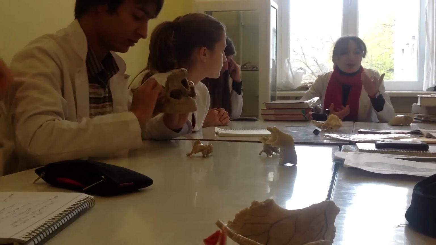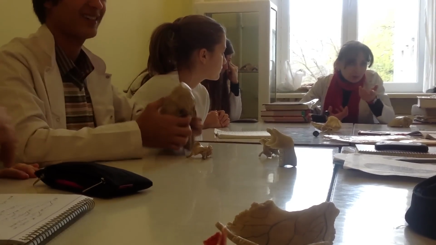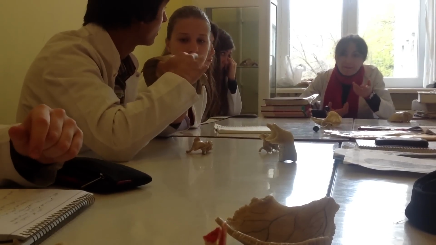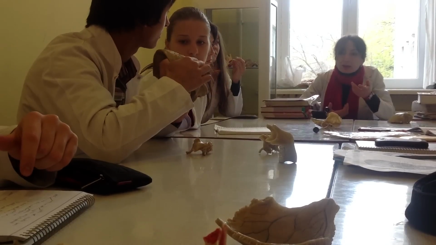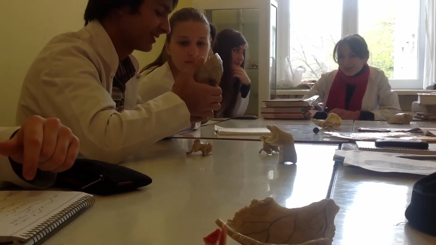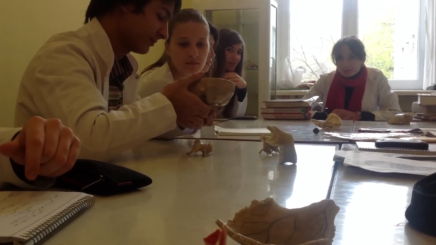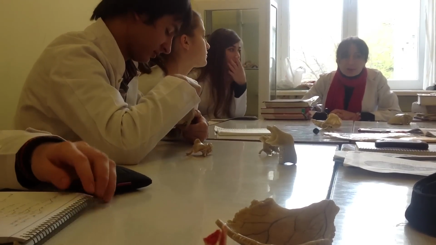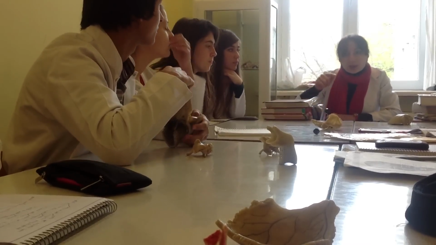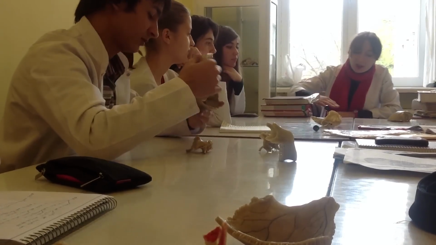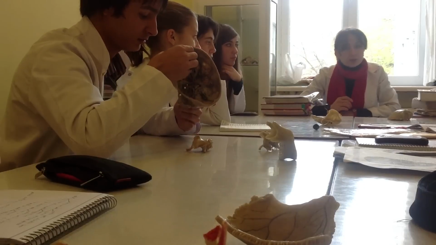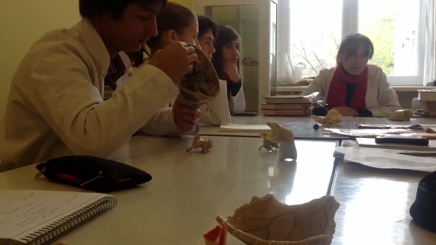This is the external side. The internal opening is on the apex of the pyramid. Firstly, the carotid artery enters through the internal orifice, passes over the lacerum, and lies along the carotid groove of the sphenoid bone.